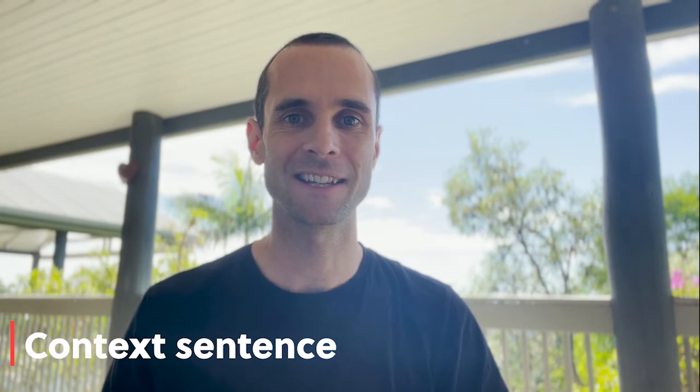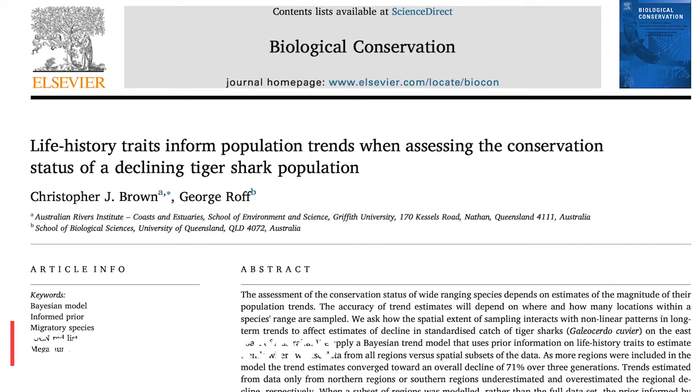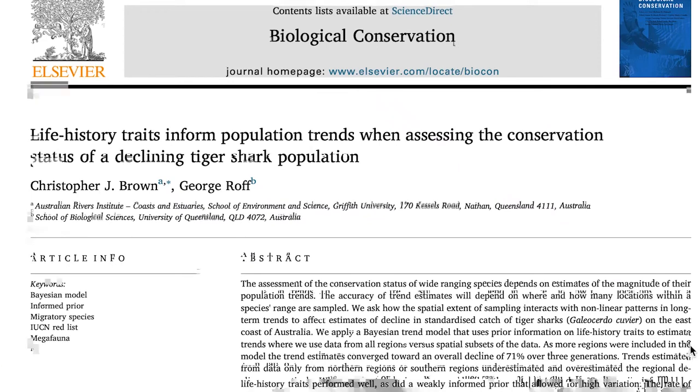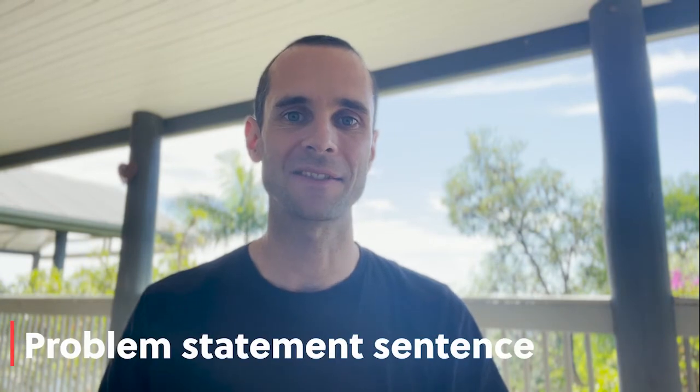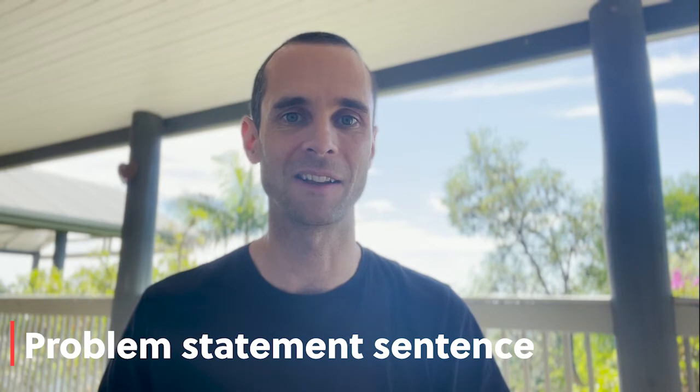So the context sentence is just the broad context of your study. So for instance, my study on declines in tiger sharks, the broad context was that many species are trending towards extinction, and these extinctions are indicated by declines in the abundance of those populations. Then I narrowed into the more specific problem I would address, which is we often don't know how fast the species are declining, and we need appropriate methods to detect the rate at which they're declining.